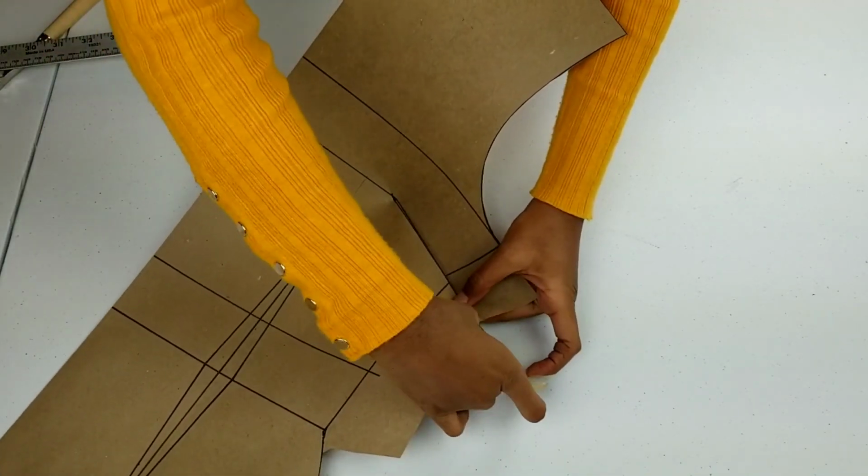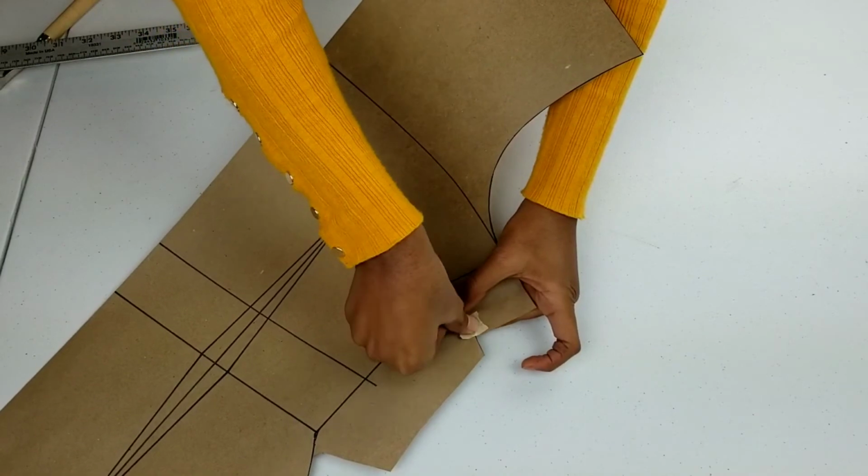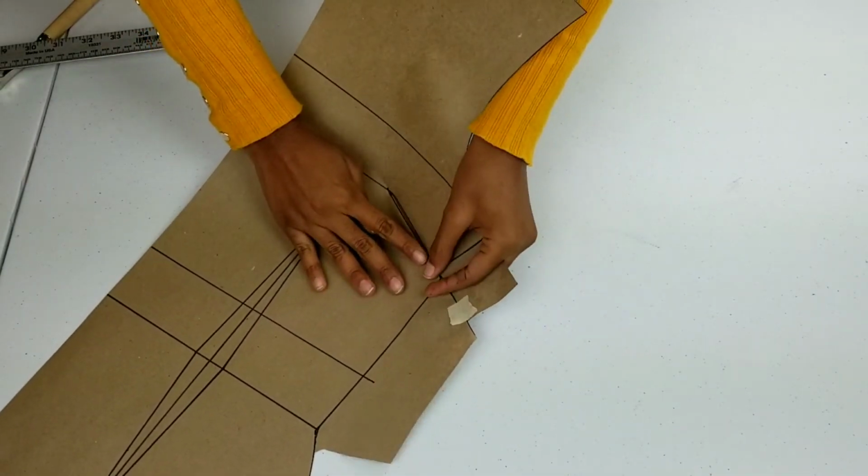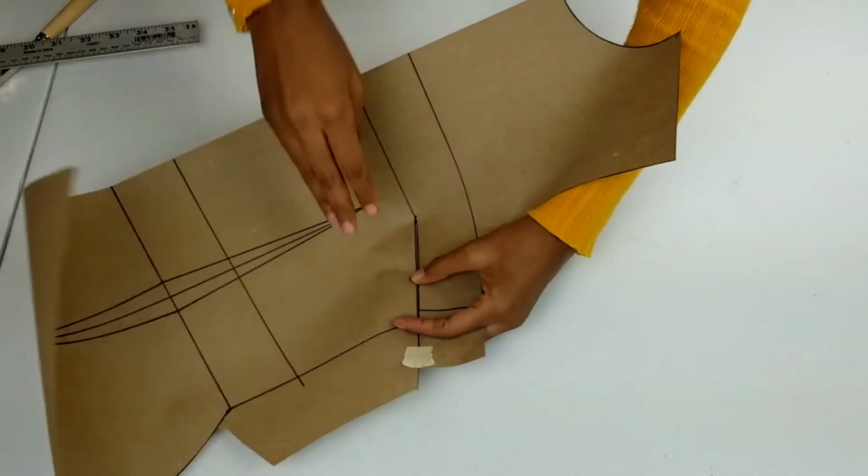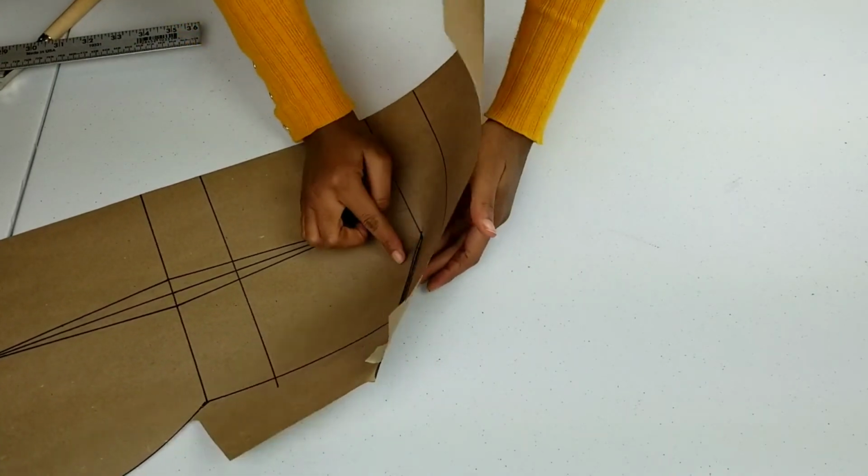And throughout this whole process, you want to be gentle with your paper. You don't want your paper to rip on you. So if it looks like I'm being overly cautious, it's because I am.